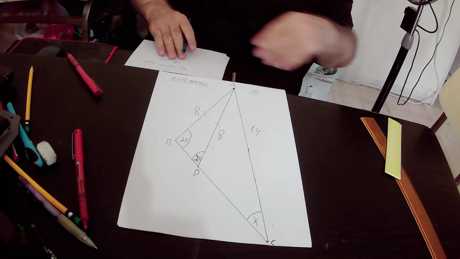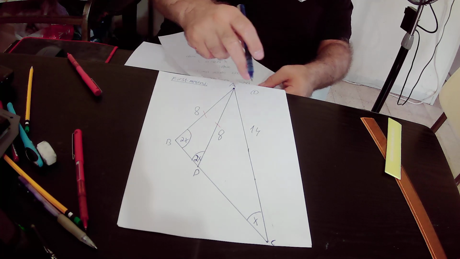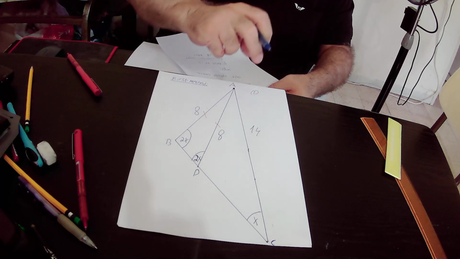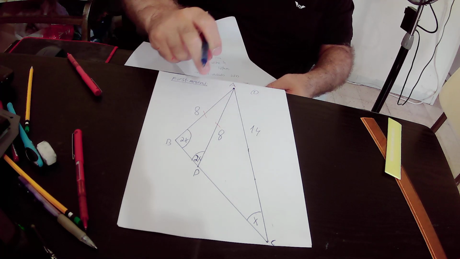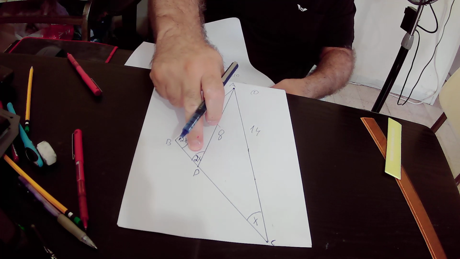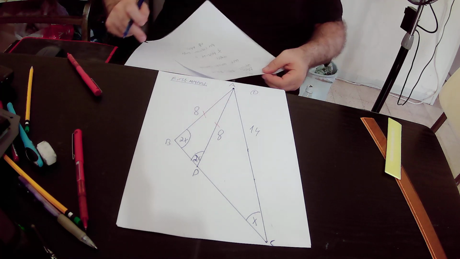Again, angles DAC and ACD are opposite interior angles, and angle ADB that equals 2x, this angle, is the exterior angle of triangle ADC.